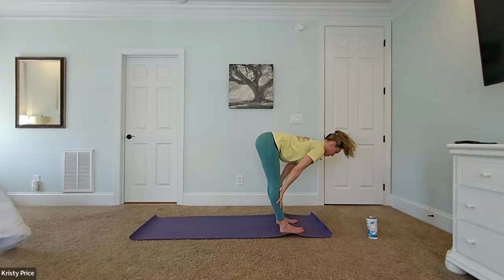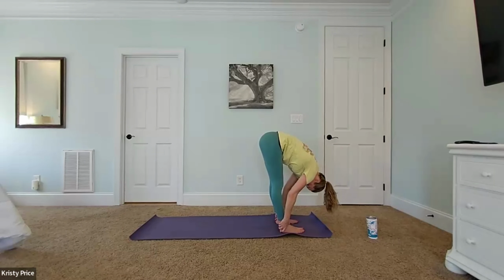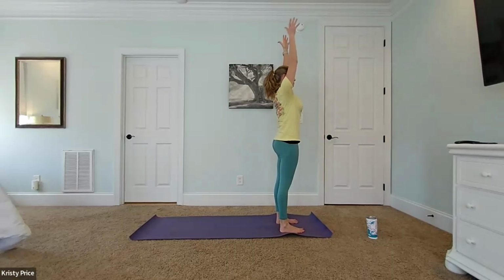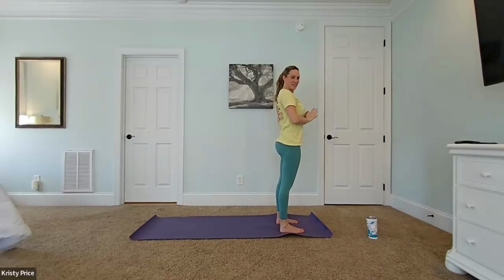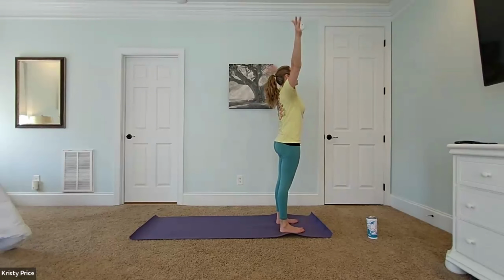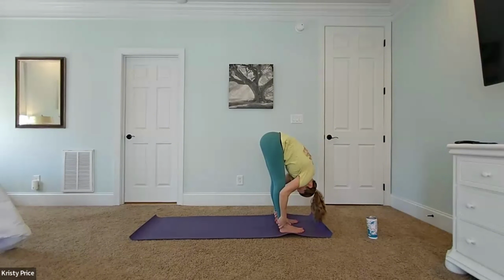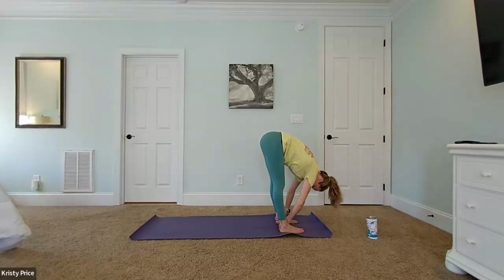Inhale, halfway lift. Exhale, fold. Inhale, reverse swan dive. Press the feet down to come up. Exhale, take it to the heart. Good. Few more. Inhale, reach. Exhale, fold. Inhale, halfway lift. Flat back. Good. Exhale, fold.